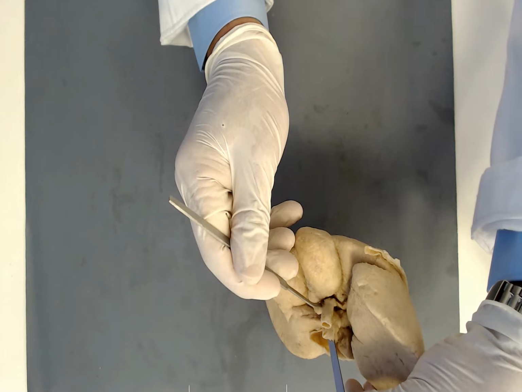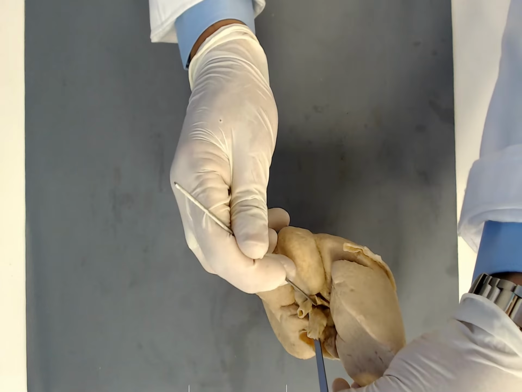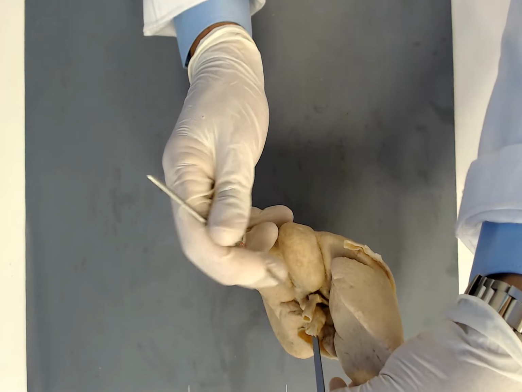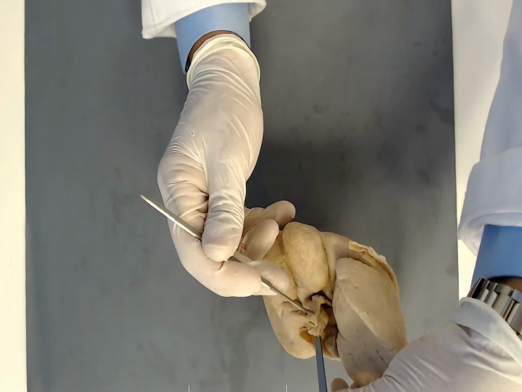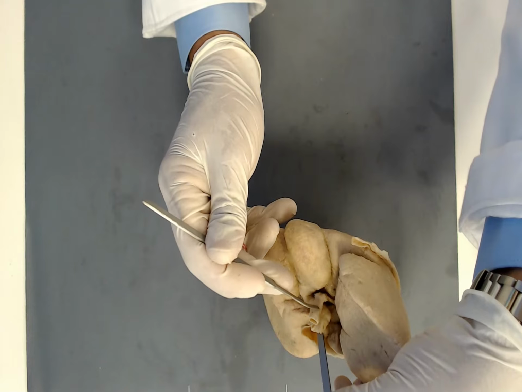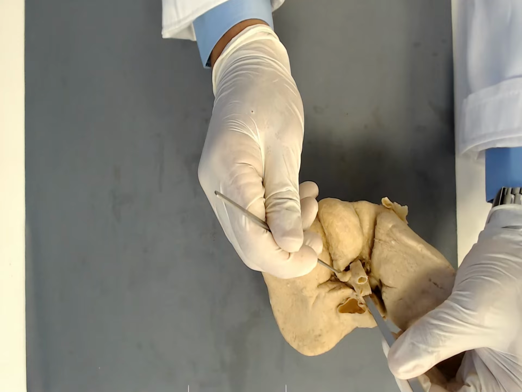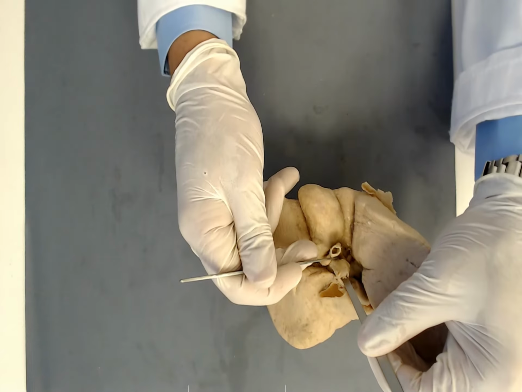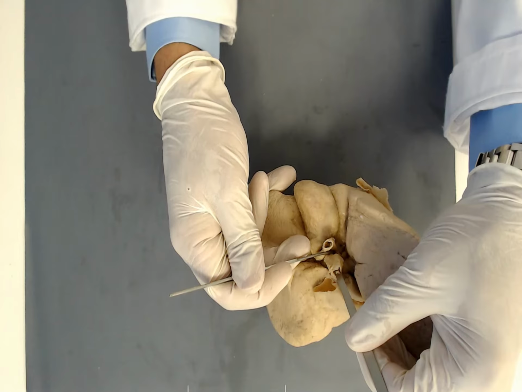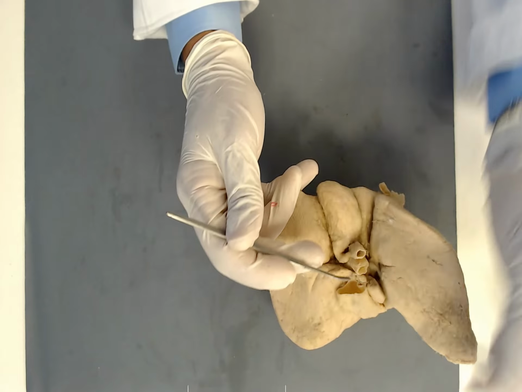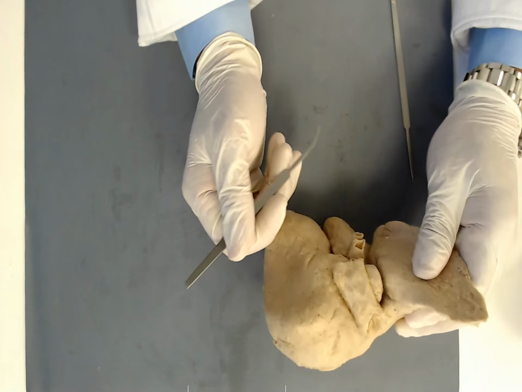So the cystic duct joins the common hepatic duct. Of course, this is the bile duct. This small part you see is the bile duct, because you know that the cystic duct joins the common hepatic duct here, right? Which is not clear.